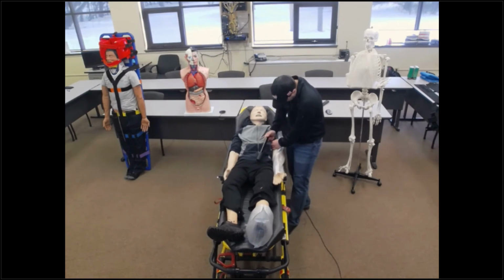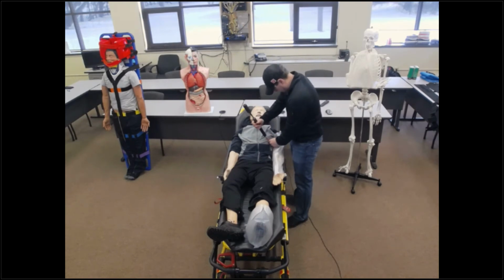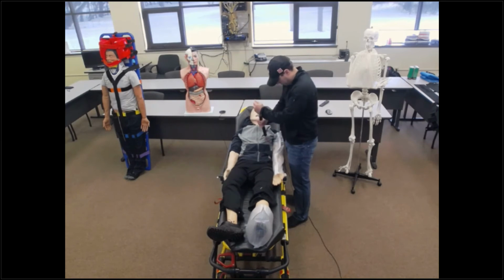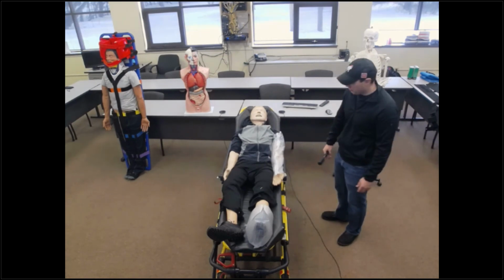Make sure that you get a good seal with that. Put enough air in there in order to stabilize that specific extremity.